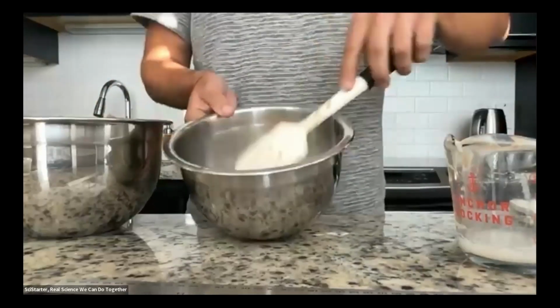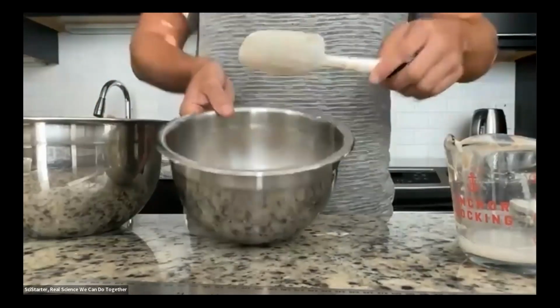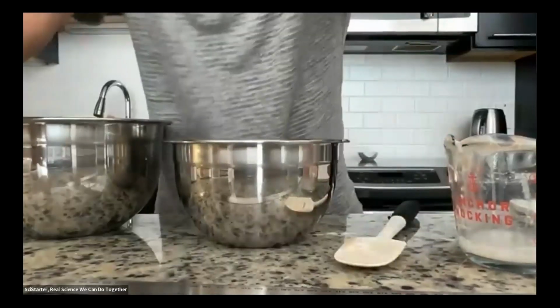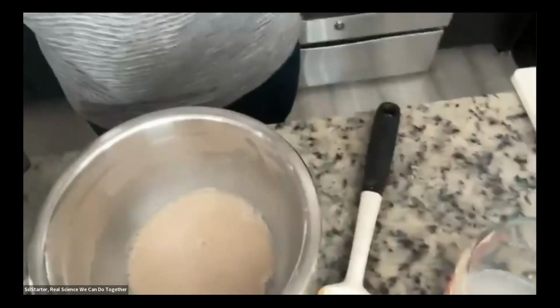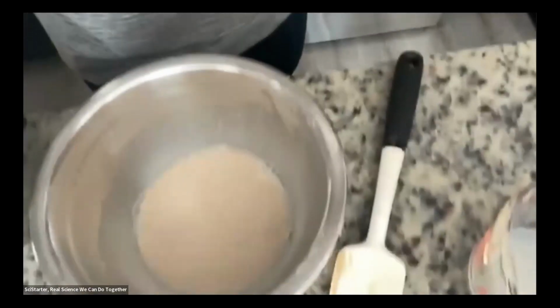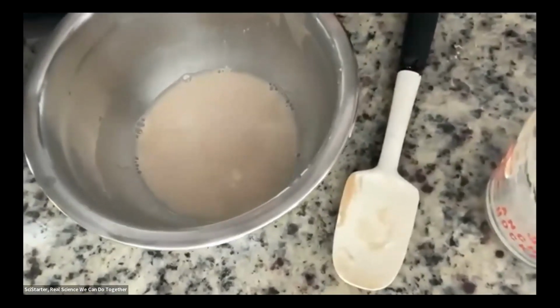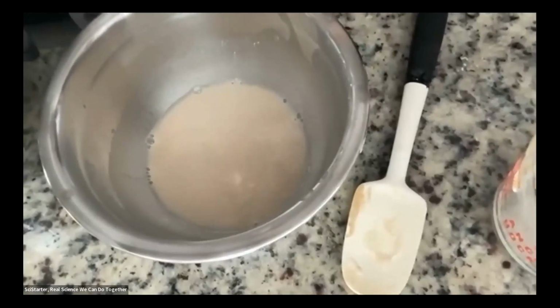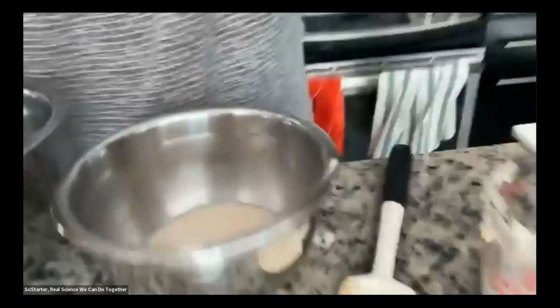So this is most of the water. Want me to hold it? Yeah, just for a minute. Almost there. Yeah, you go. That is most of the water and all of the starter.